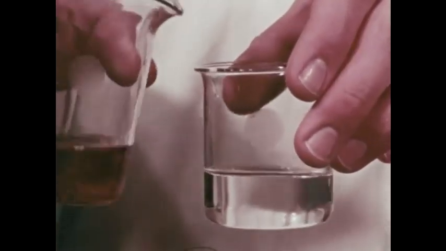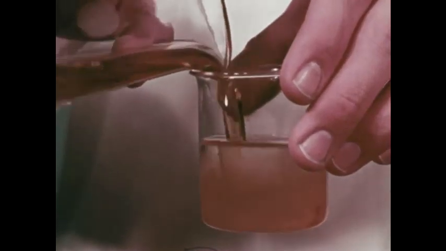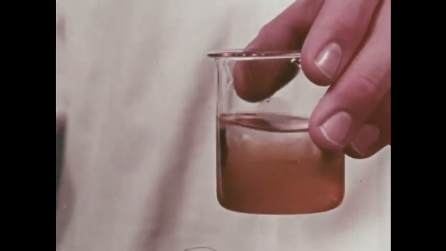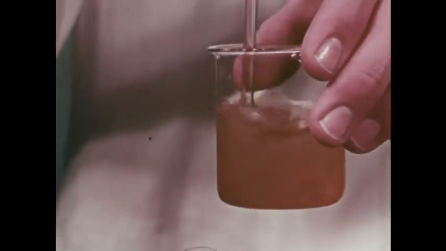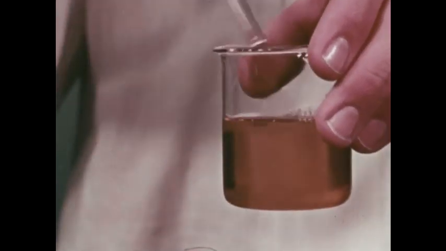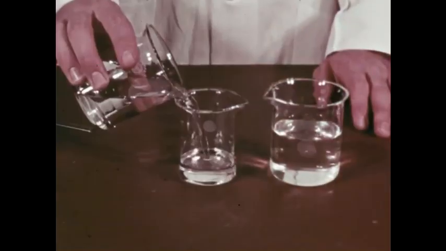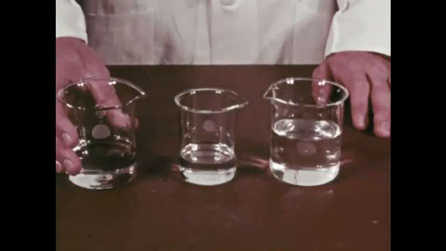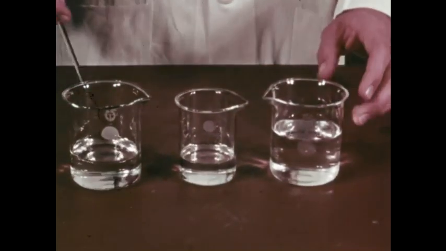Another kind of solution is one we saw before. Oil dissolved in petroleum ether is a solution of one liquid in another liquid. Knowledge about solutions can be useful in many ways.